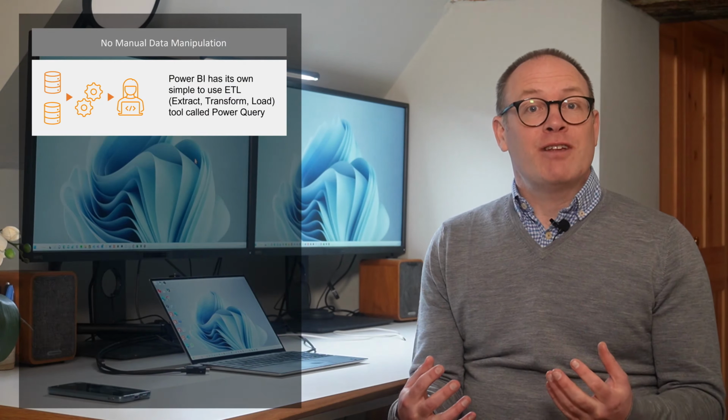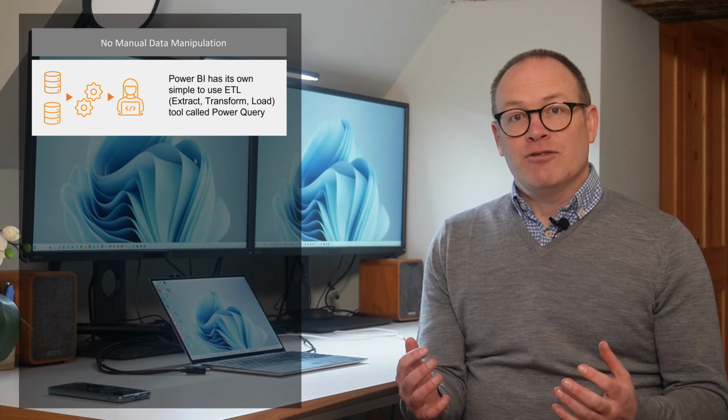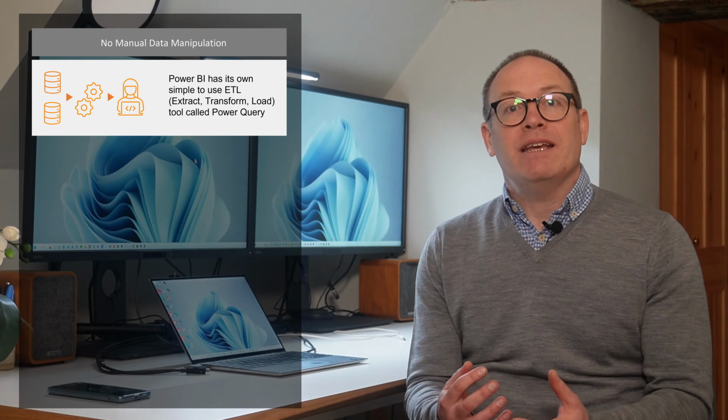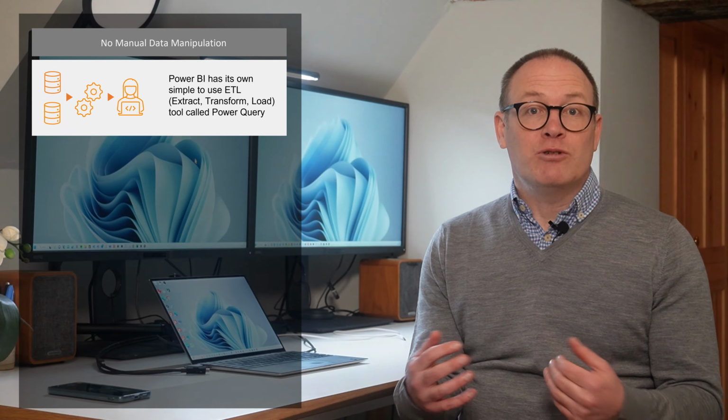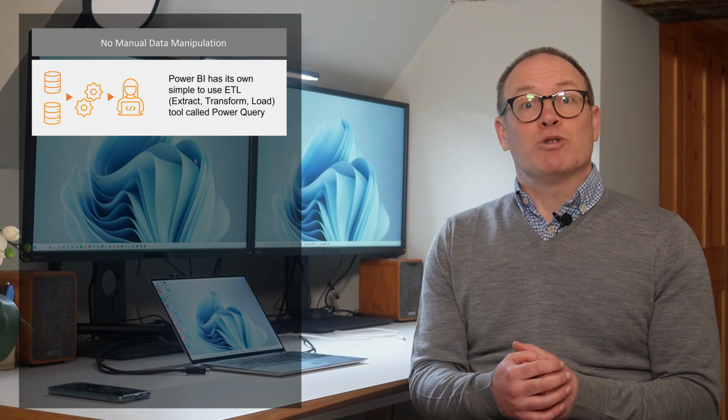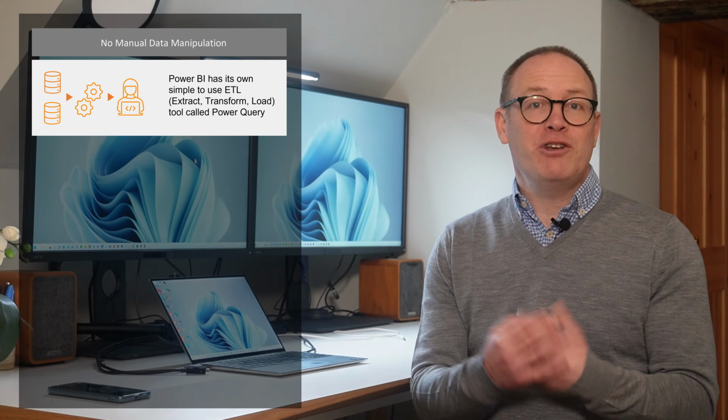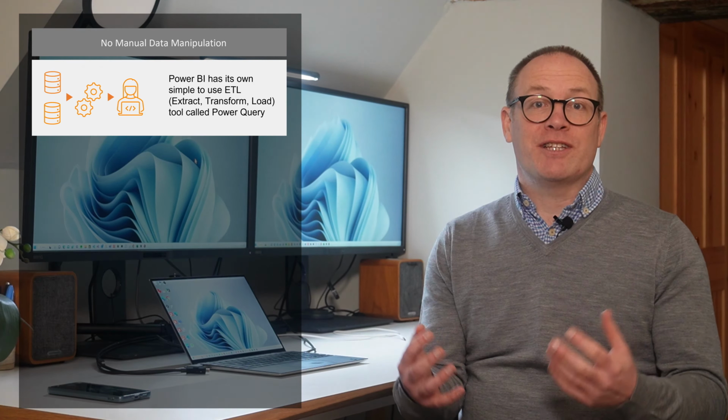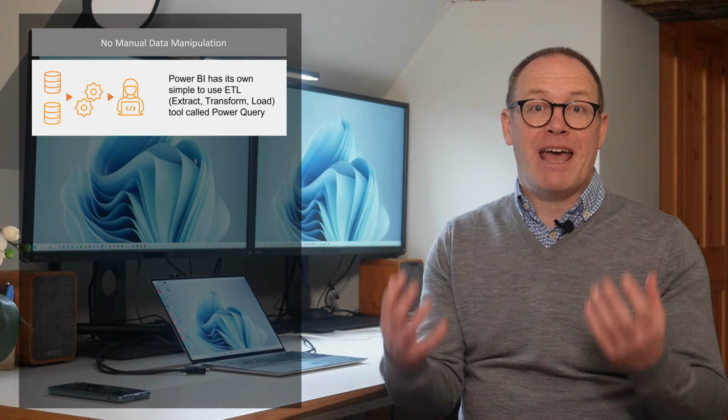So the preparation of that reconciliation, reading the data from our data sources, performing any manipulation or changes to that data, we want all of that to be automatic so that the reconciliation can be performed frequently and can be performed quickly and reliably. Thankfully, Power BI contains its own extract, transform and load tool called Power Query. And we can use that to automate all of those steps. So reading the data and preparing the reconciliation can all be automated.